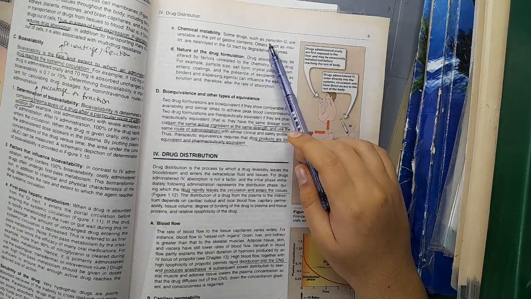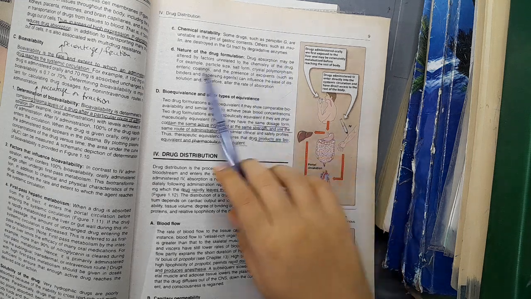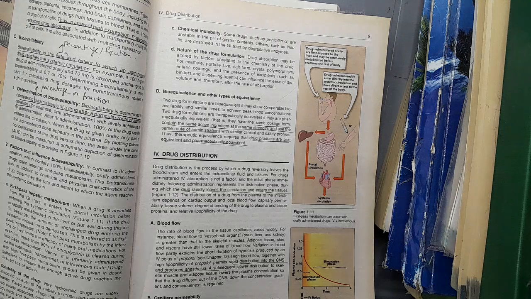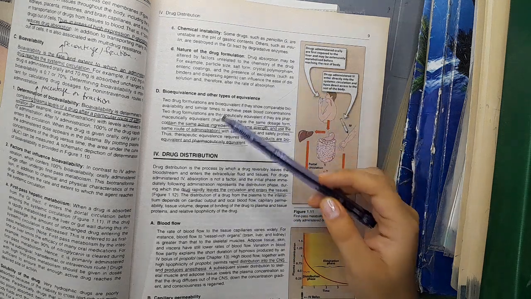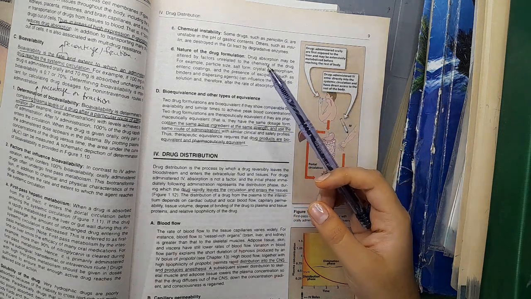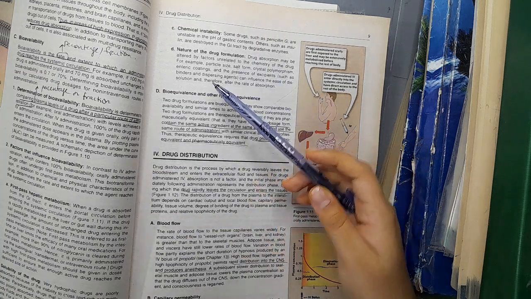So some of the drugs are unstable, for example penicillin. Others such as insulin are destroyed by degradative enzymes. So when the drugs are being destroyed, being metabolized, automatically the bioavailability decreases, because the drug which we took into our body will not have the same effect, since all of that drug will be metabolized.